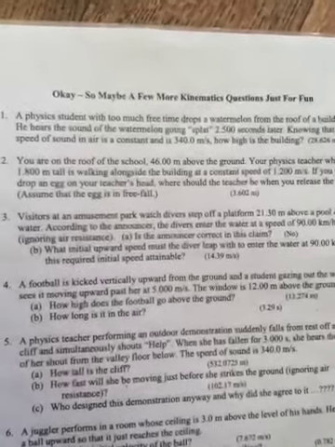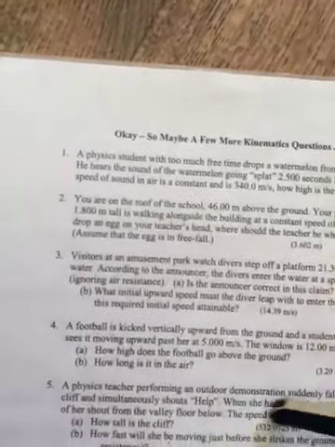Okay, so there's two parts to the question. One is the egg falling, and the other is the teacher walking in. I thought I had it set up if I could find a piece of paper. So much for saving time.